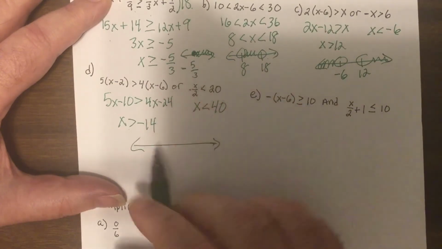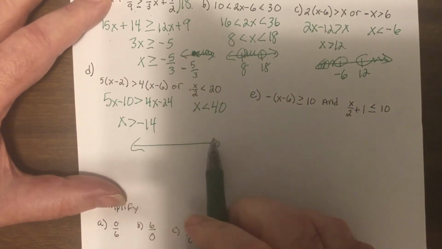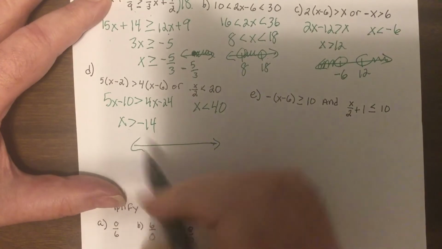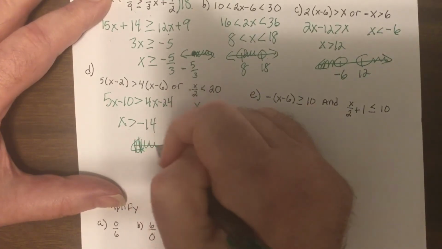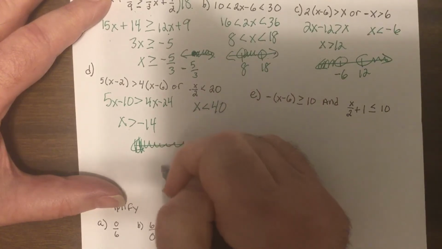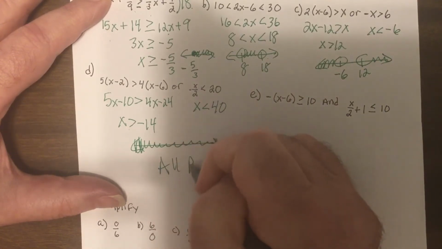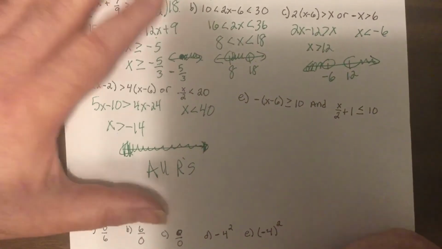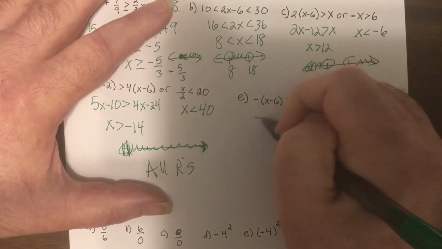So it's greater than negative 14, less than 40, so it's everything between. Now, negative 14 and 40 should be colored in. Then you got to say Ariels. Ariels, my friends, Ariels.